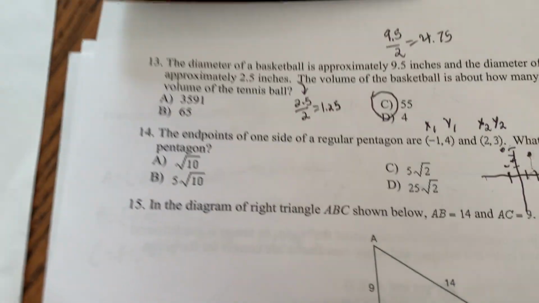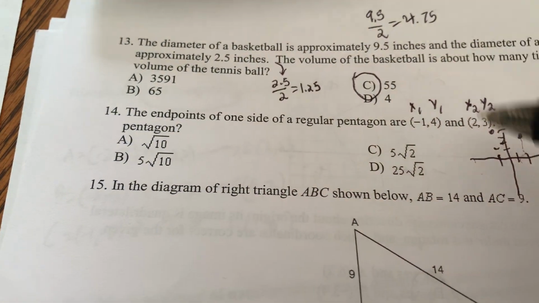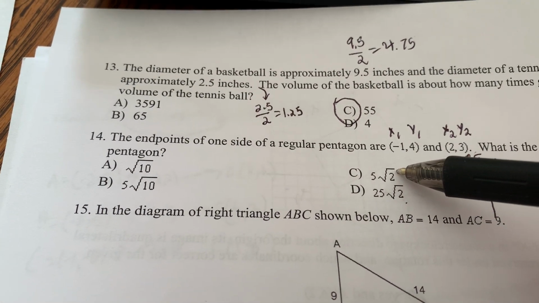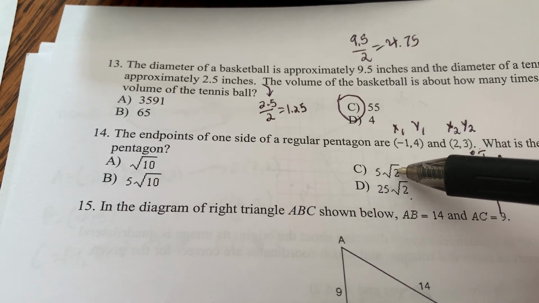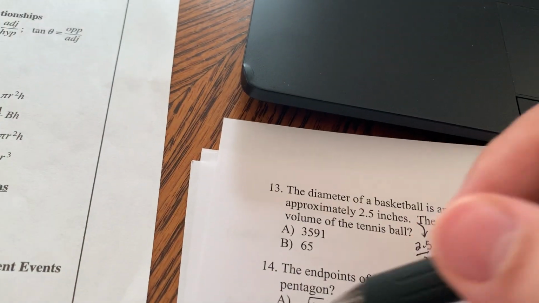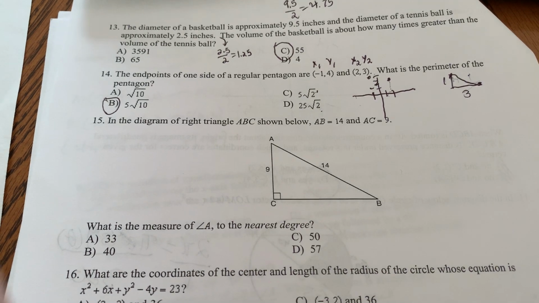So anyway, I had to see which one of these was equivalent to 15.8. Obviously it's not A, obviously it's not D. Again, square root of 2 is just going to be 1 point something. So 1 point something times 5 is not going to give me 15. So again, it's got to be B by default. The answer is B.